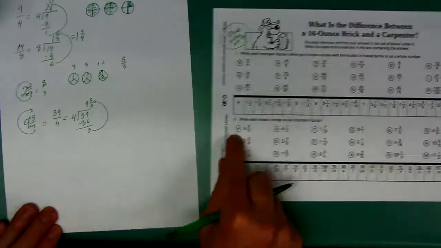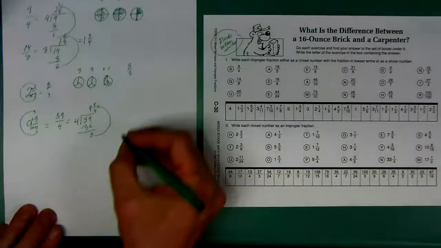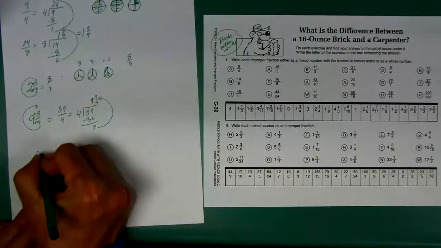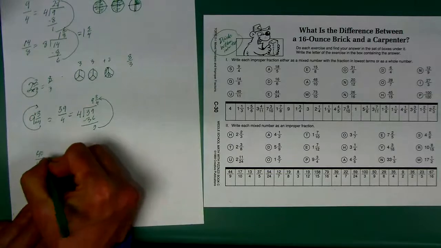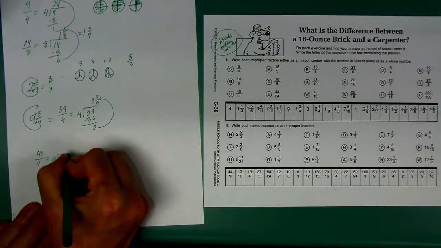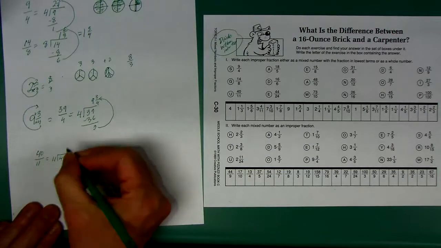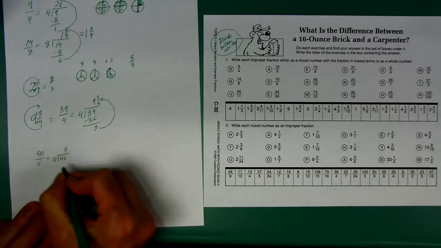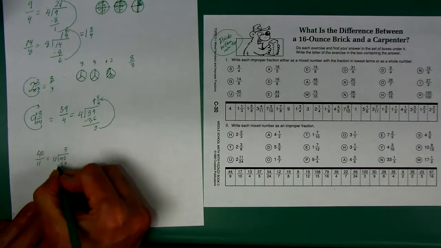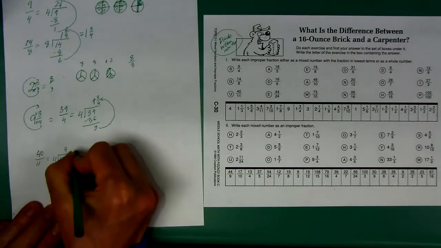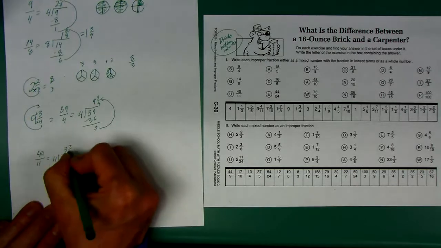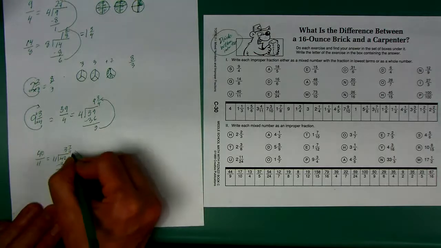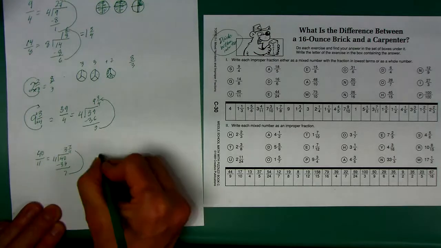Okay, same thing here. Let's do another one of these, 40/11. That is an improper fraction. To change that to a mixed number, I divide the bottom into the top. How many 11s fit into 40? Not quite 4. 3, right? 3 times 11 is 33. My remainder goes on top. My divisor goes on the bottom. Same number on the bottom it was on the bottom. Now I have 3 and 7/11.